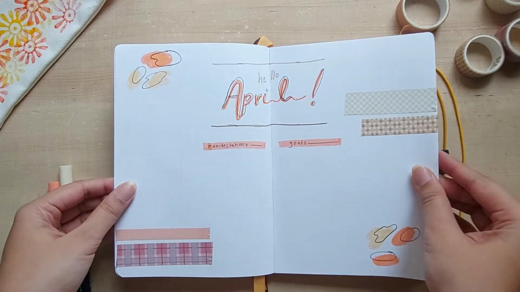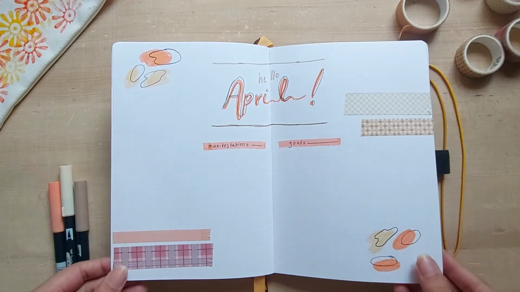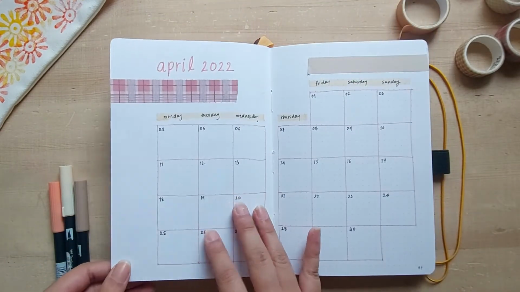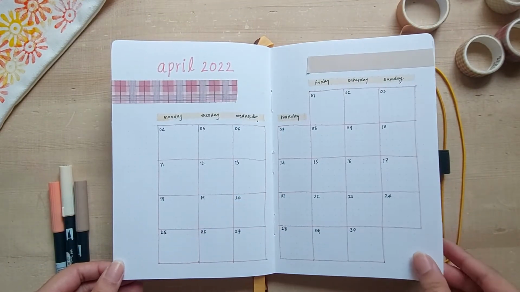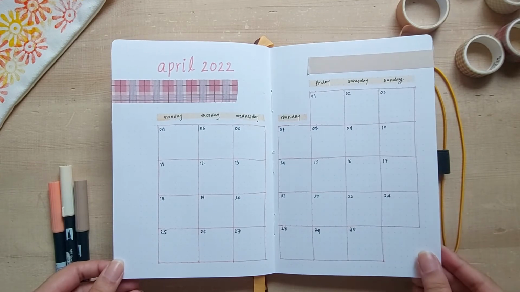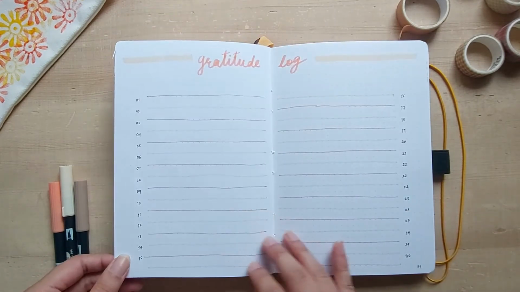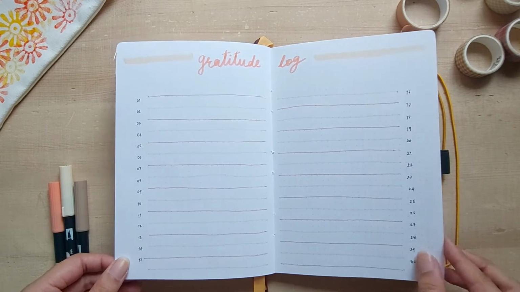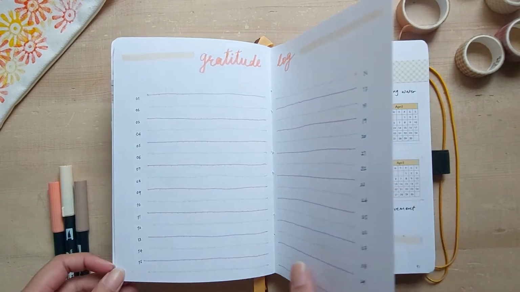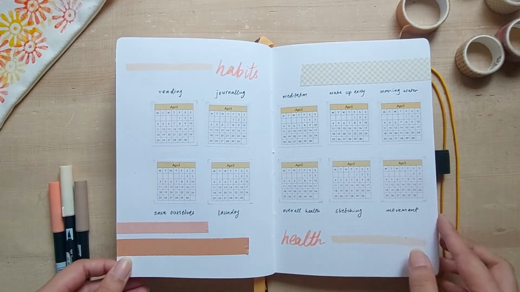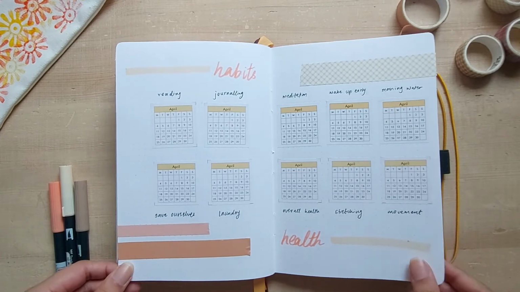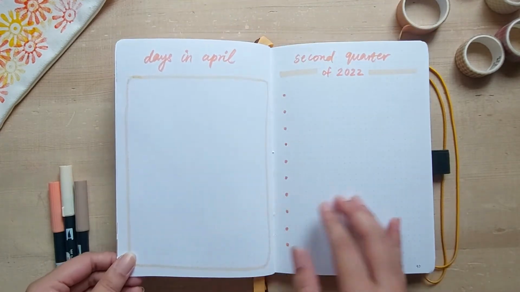And now let's head over to the final flip through of the spreads that I made for this month. So we started off with a cover page, moving on to a monthly calendar spread. Then we went on to a gratitude log, followed by habit and health trackers. Then we did a spread for days in April, and we ended with a bucket list for the second quarter of 2022.